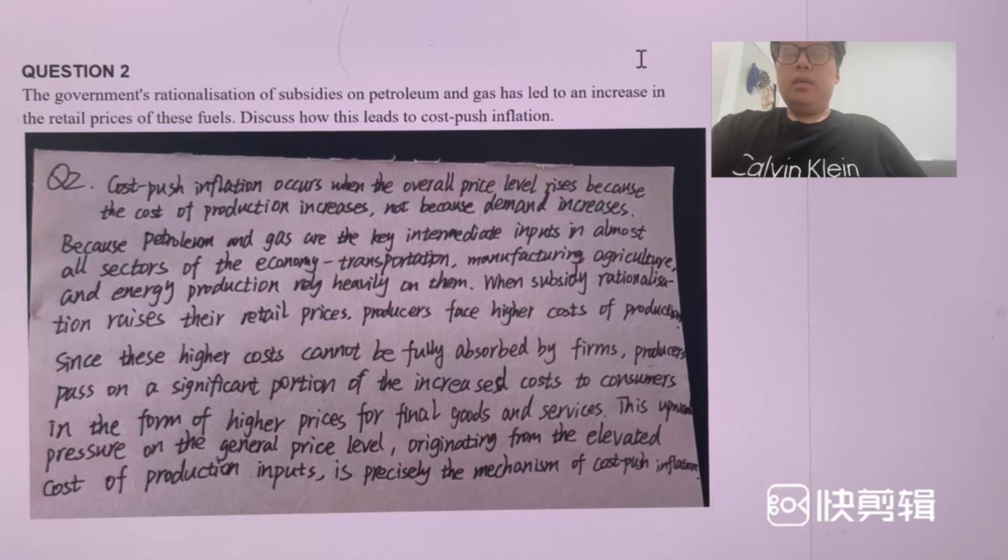The solution is that cost-push inflation occurs when the overall price level rises because the cost of production increases, not because demand increases. Petroleum and gas are key intermediate inputs in almost all sectors of the economy: transportation, manufacturing, agriculture, and energy production rely heavily on them.